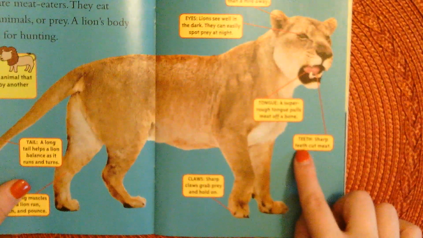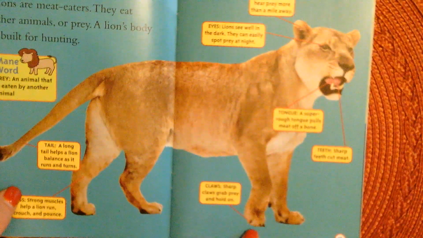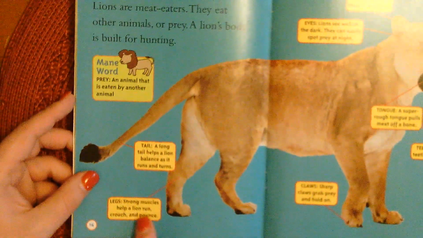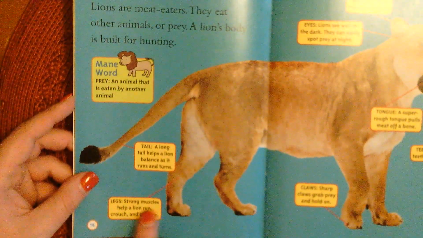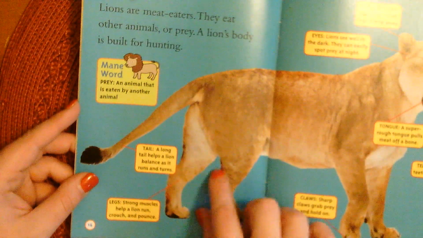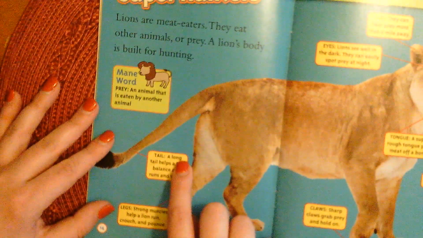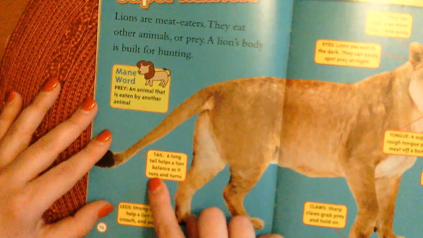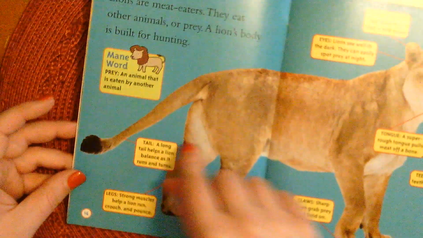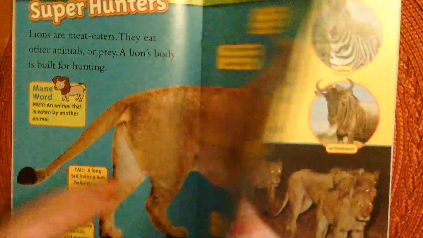really hurt you. Teeth. Sharp teeth cut meat. Claws are down here. Sharp claws grab prey and hold on. Legs. Strong muscles help a lion run, crouch, and pounce. Okay, so their back legs here are made so that they can pounce and run really fast to get their prey. Tail. A long tail helps a lion balance as it runs and turns. That's really interesting because we know we don't have a tail, so it's always interesting to learn why they would have one while we don't. So it helps them balance while they're running and turning.